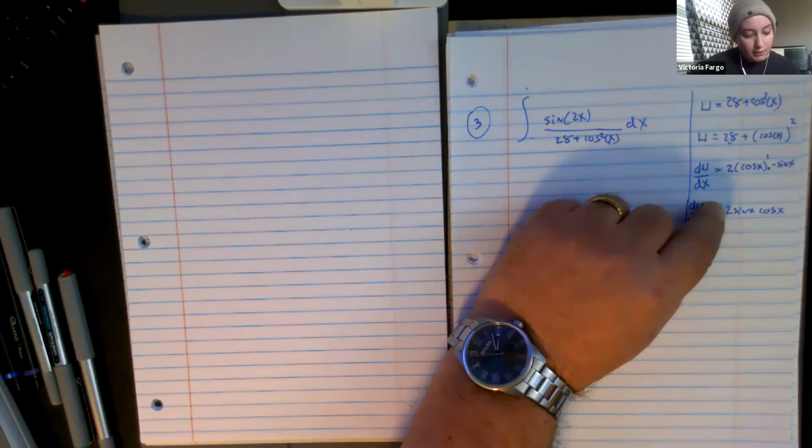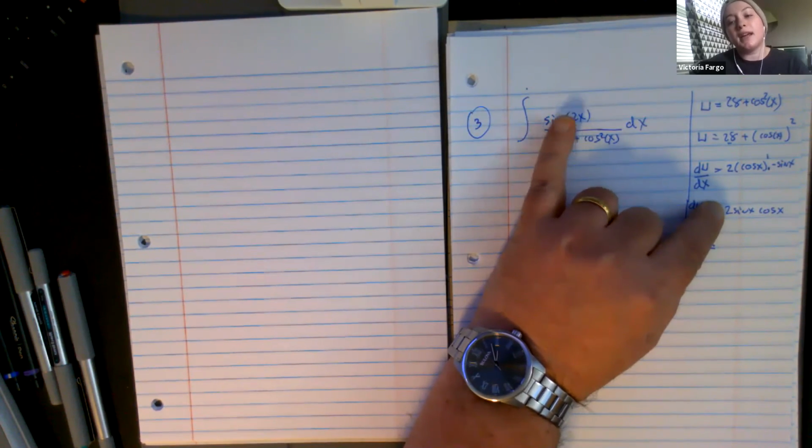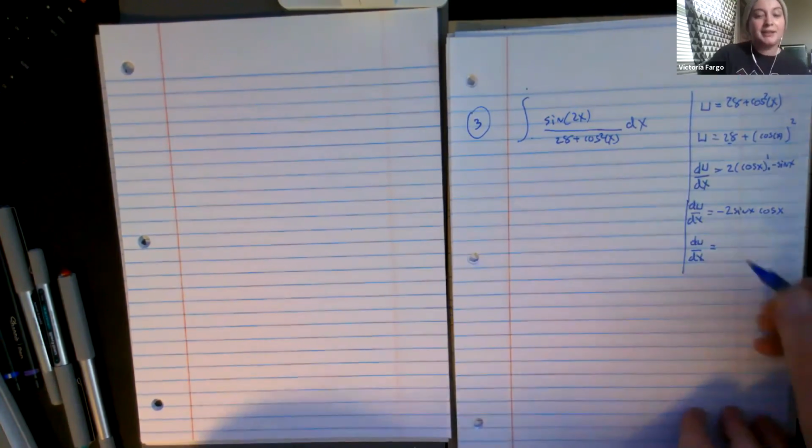And now a trig identity. What is 2 sine x cosine x the same as? What was it? 2 sine x cosine x. What is it the same thing as? Oh, is it negative cosine? Oh, a sine x. Right? So it's the sine of 2x.